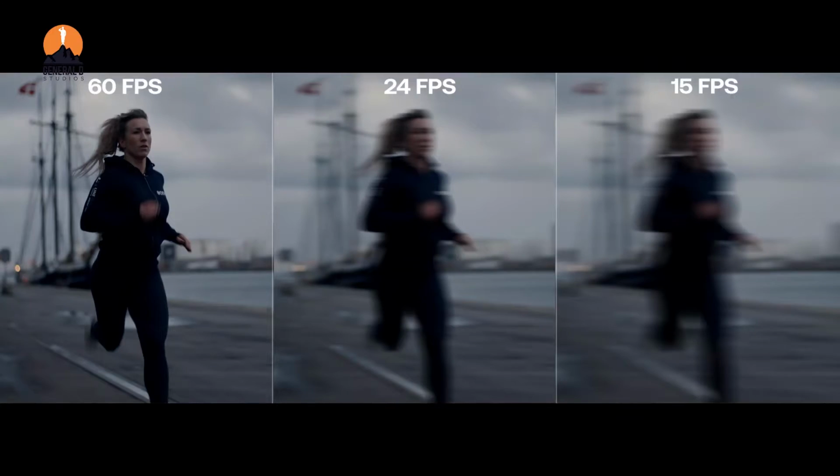And that's why when you do slow-mo on an iPhone, for example, depending on the iPhone you have, it either shoots in 120 frames per second or 240 frames per second. So that's what the slow-mo does. It captures every single point.